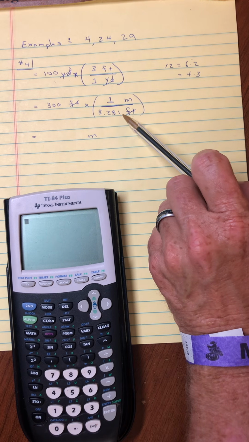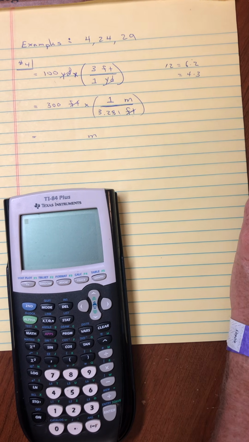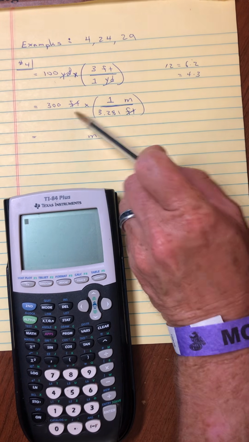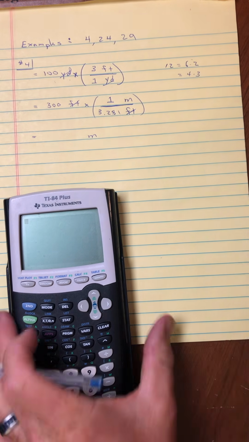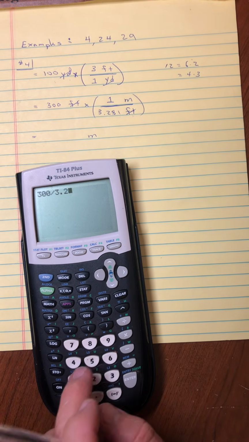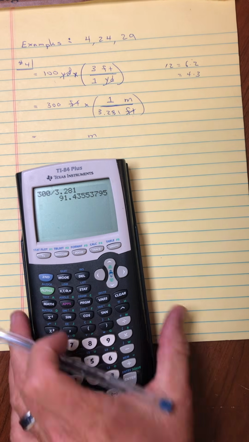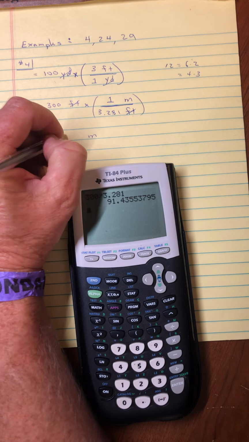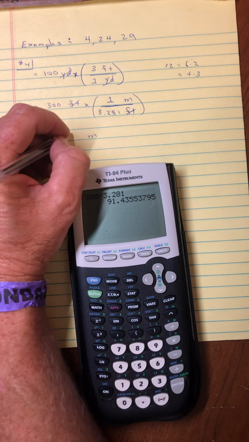But in either case, it looks like we know the 4. We don't know the 5. So the limiting number is 4 significant figures, because infinite, infinite, and 4. So we should have 4 in our answer. So let me take 300 and divide it by 3.281, and I would get 91.4, and it looks like that would round to a 4.